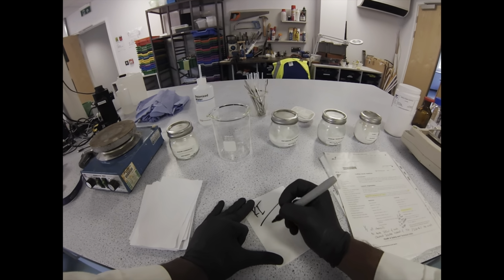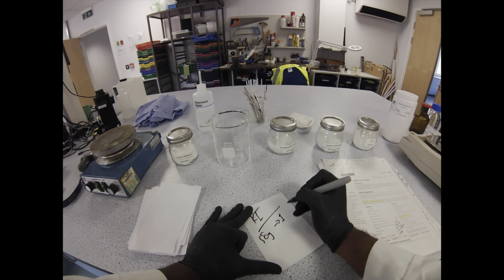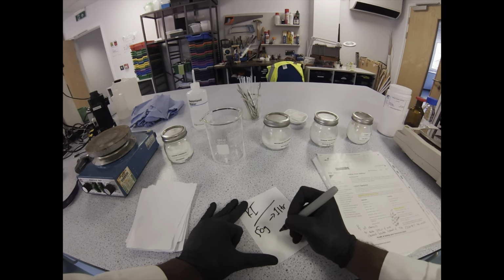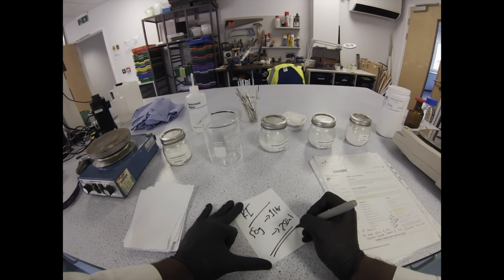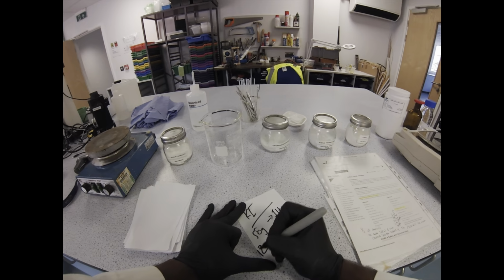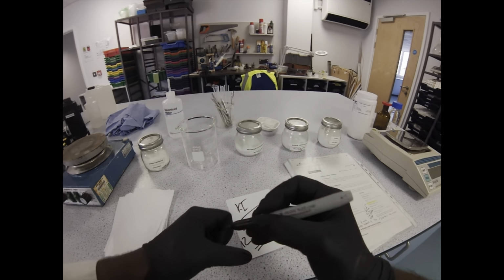This is our main player in the reaction. This is potassium iodide, KI. This recipe requires 50 grams of potassium iodide per litre, which is quite a lot. Thankfully, I'm scaling it down to 250 ml, so we're going to do 50 grams per litre, which is going to be 12.5 grams per 250 ml.